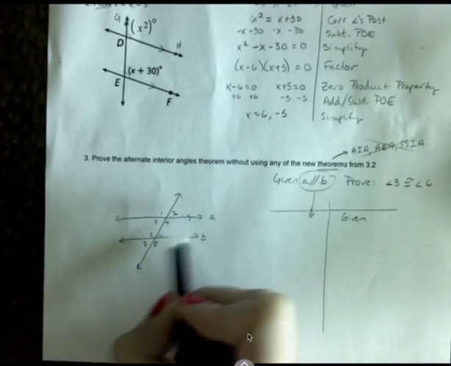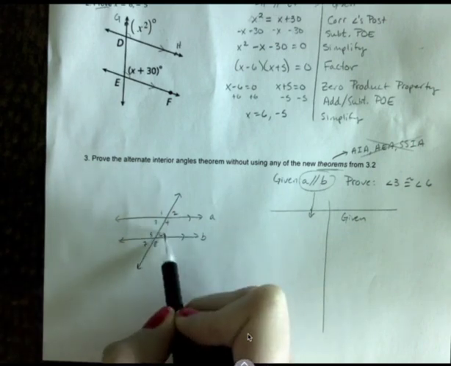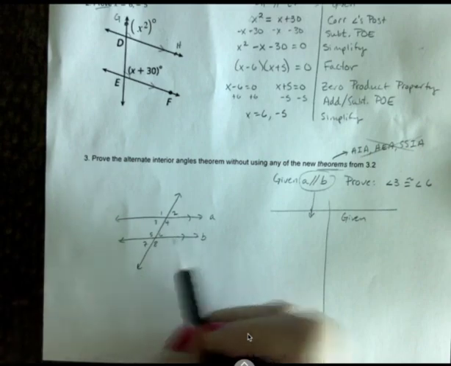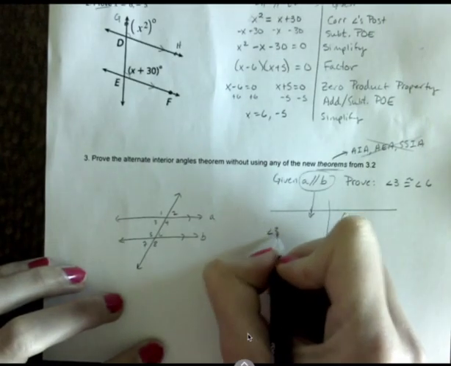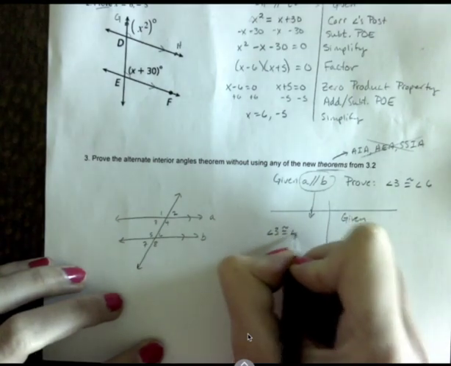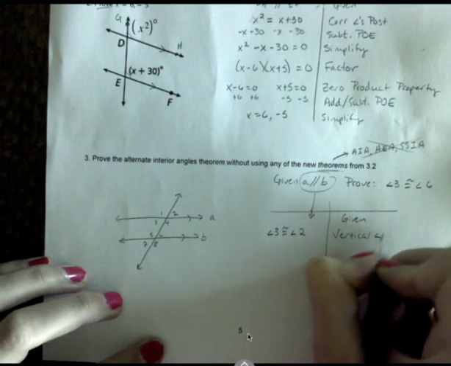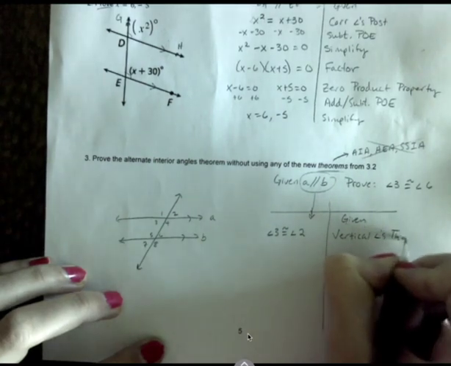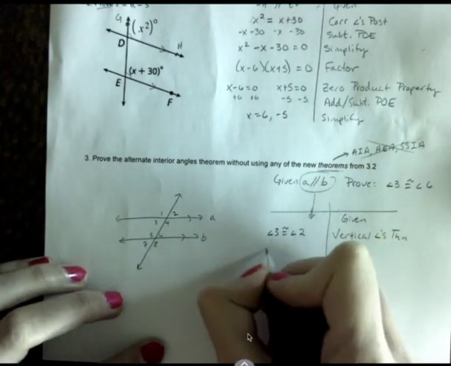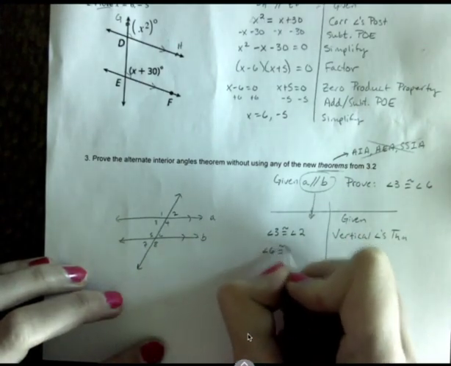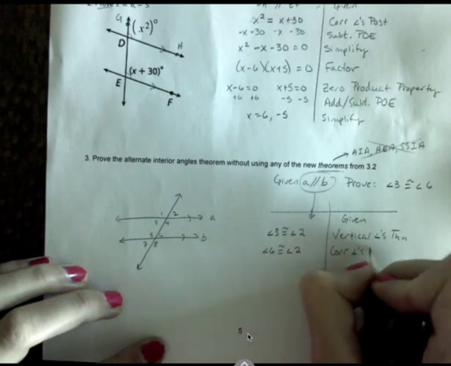So angle 2 is vertical with angle 3, and it's corresponding with angle 6. Those are ones I'm allowed to use. So I'm going to use 2 as kind of my middleman. So angle 3 is congruent to angle 2 by the vertical angles theorem. Okay, now I'm going to make a connection with angle 2 and angle 6. So angle 6 is congruent to angle 2 because of the corresponding angles postulate.